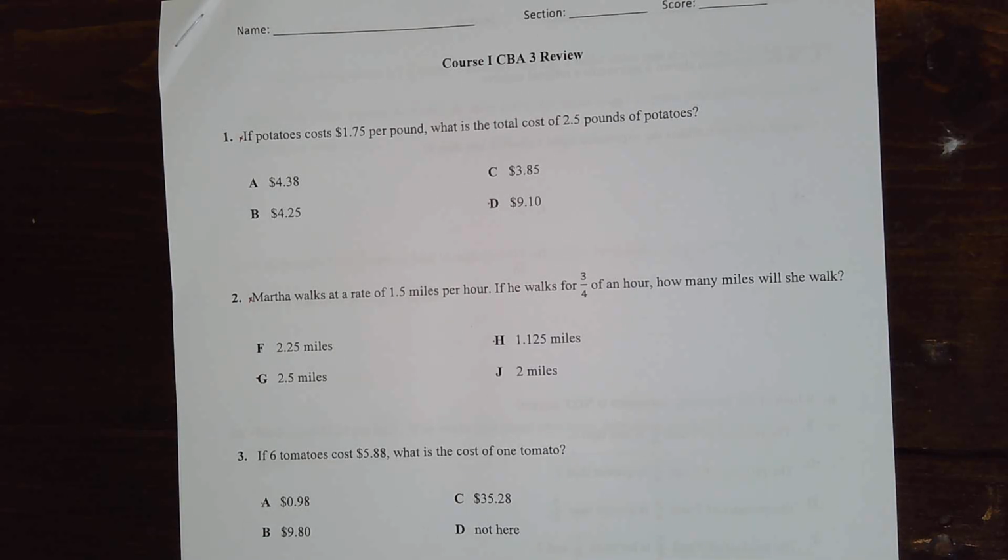Okay, so here we have our CBA 3 review. Alright, this is coming up soon, so I'm going to do my best to go over this the best way that I can. I know that we went over this in class, and we also went over some of these questions for our Saturday Academy. So let's go ahead and jump right into it.